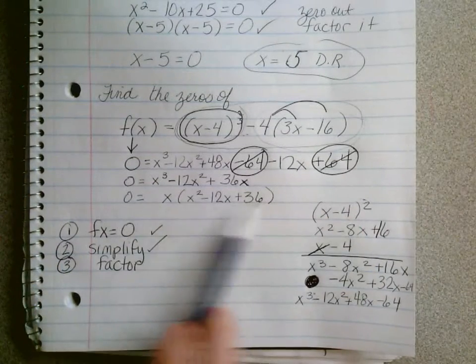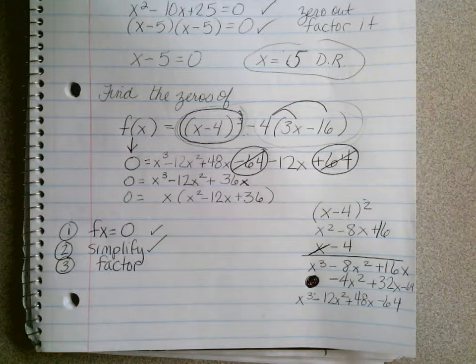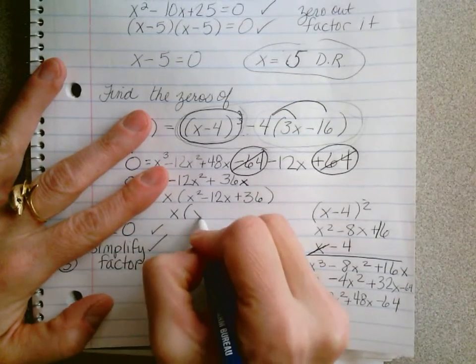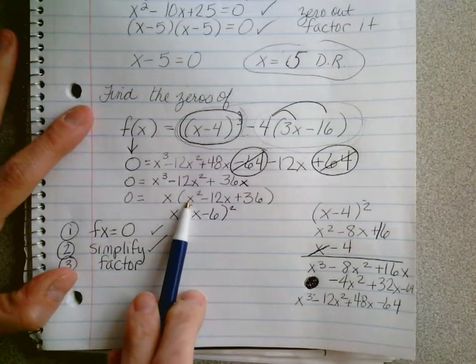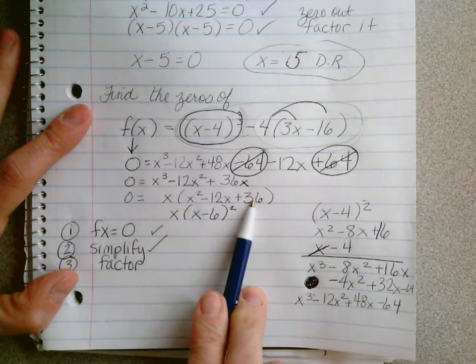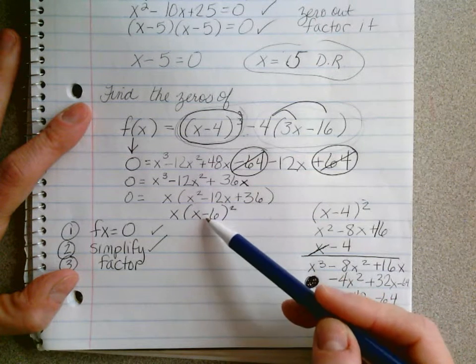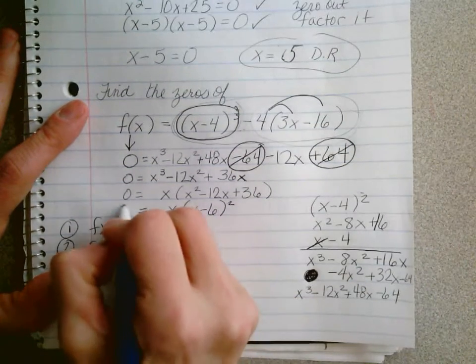Is there anything else, greatest common factor, that we can pull out? Do any patterns fit? Yes. What pattern is it? Square. It is a perfect square. Good. X minus 6 squared. How do I know? Because this has a square root of x. This has a square root of 6. And 6 times x doubled will give me negative 12x as long as 6 is negative. Therefore, this is the correct factor.